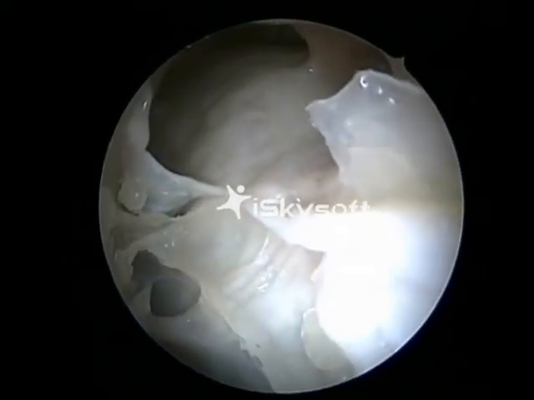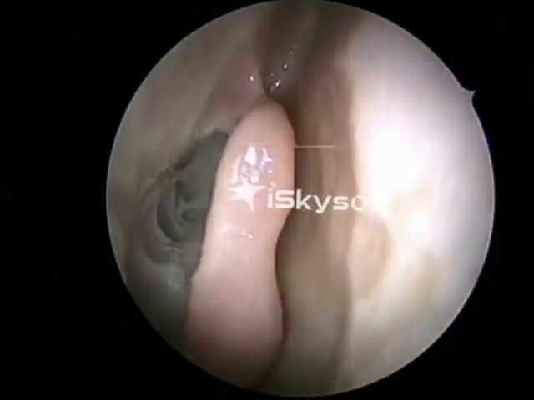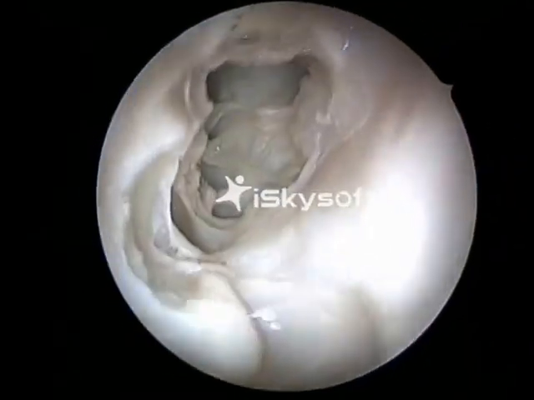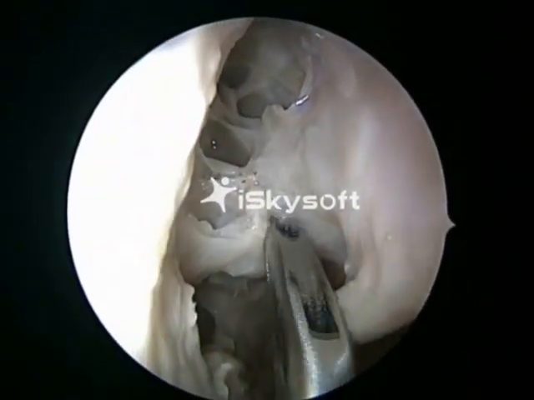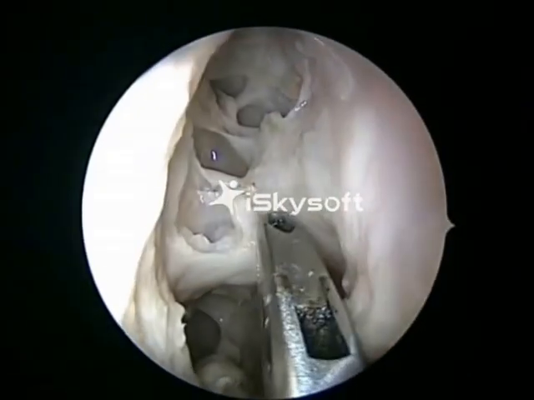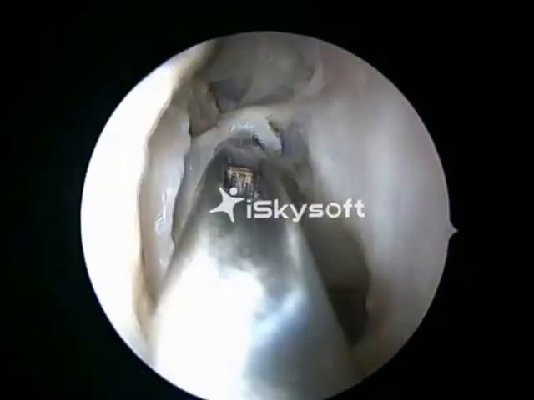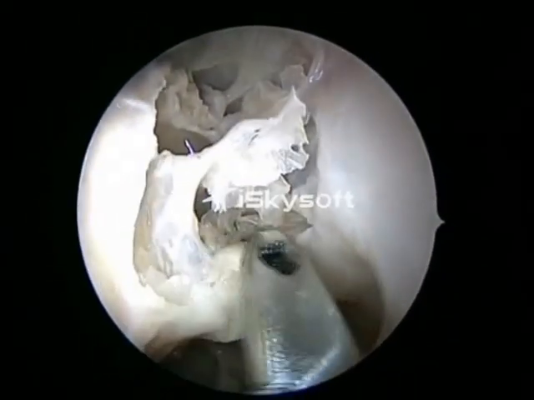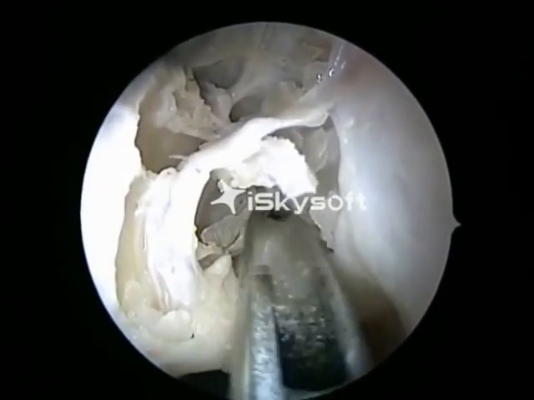The frontal recess is seen very well. The anterior portion of the fovea, the anterior ethmoidal neurovascular bundle, is seen very well. The next step would be to puncture the basal lamella. The basal lamella is punctured inferiorly and medially, and then the Blakeslee forceps is used to bluntly dissect the posterior ethmoid cells.